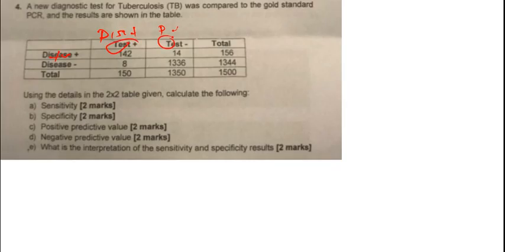But the most important thing is to understand this: if someone has the disease and the test tells us that indeed this person has the disease, then that is true positive, TP.